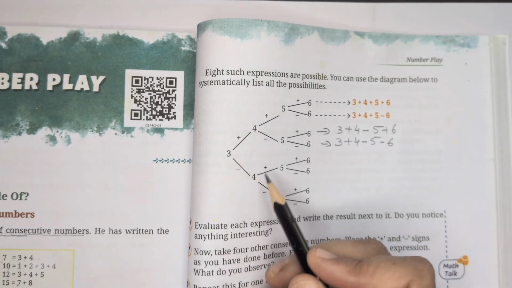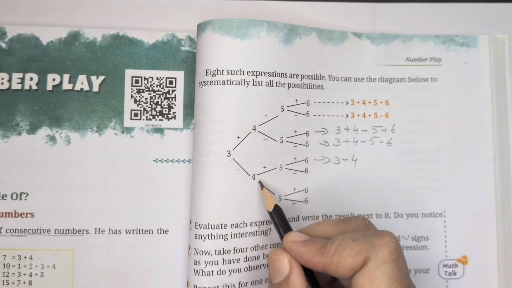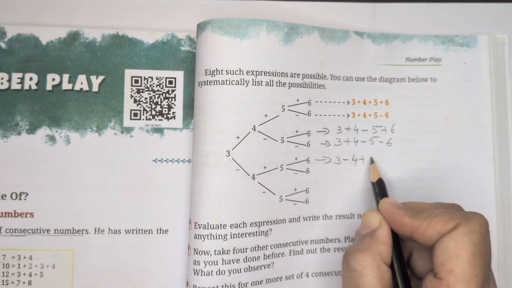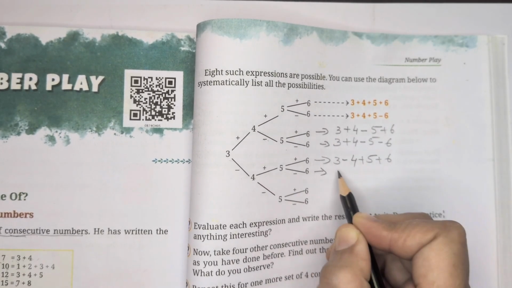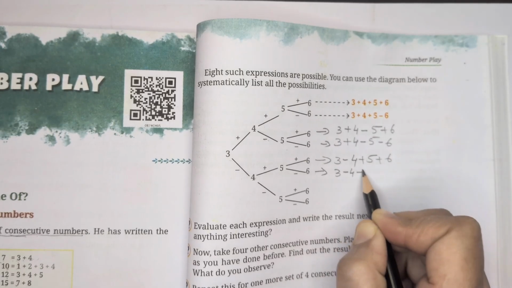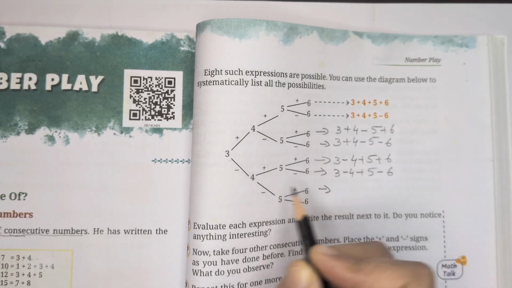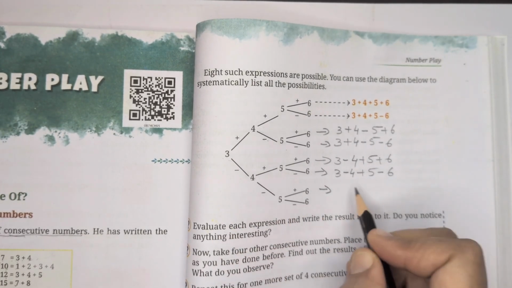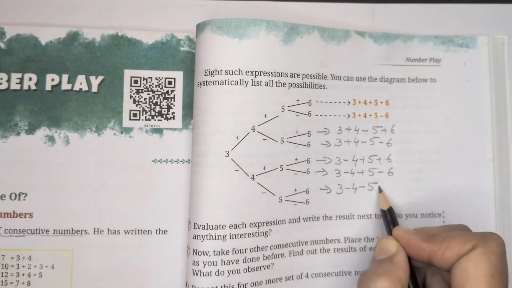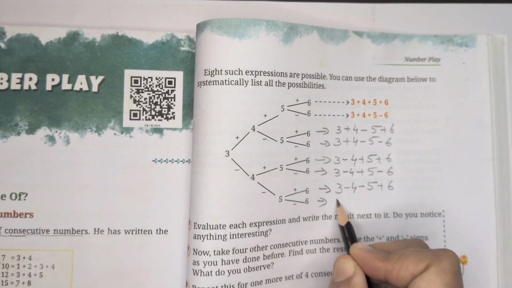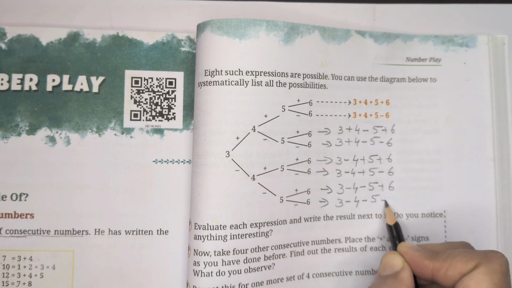Now the next one, 3 minus 4. We can write this as 3 minus 4 then plus 5 and plus 6. Again, 3 minus 4 plus 5 and then minus 6. This one is 3 minus 4 minus 5, and then plus 6. The next one, 3 minus 4 minus 5, then minus 6.